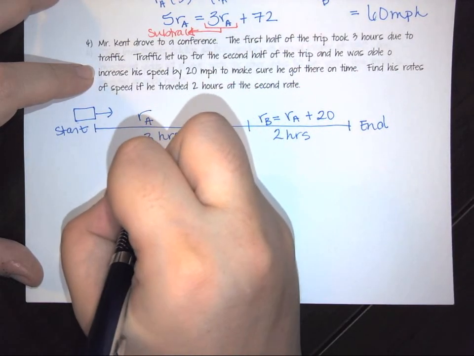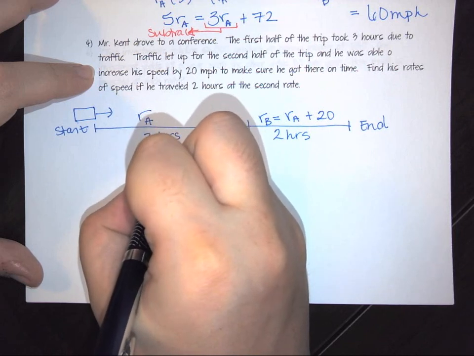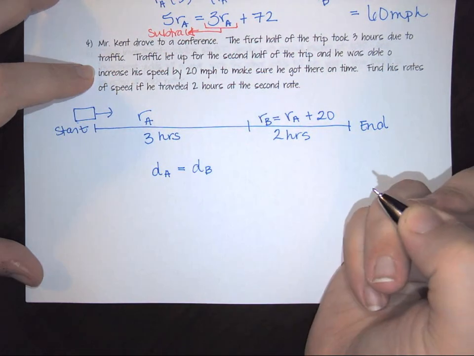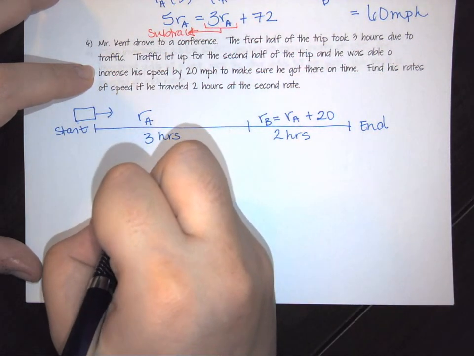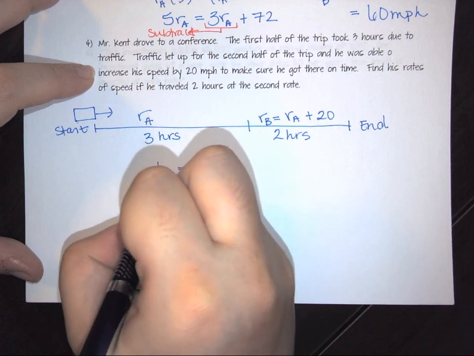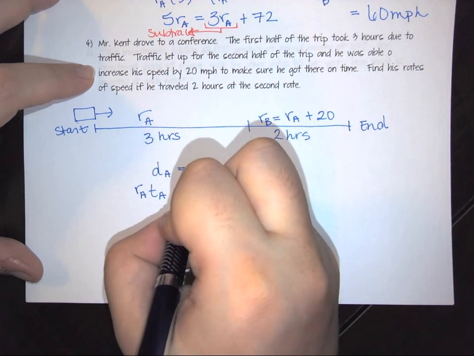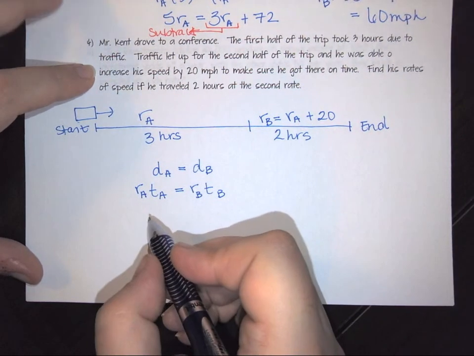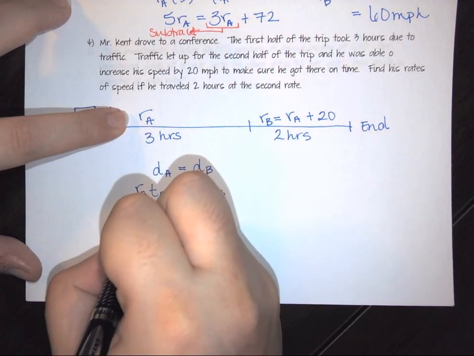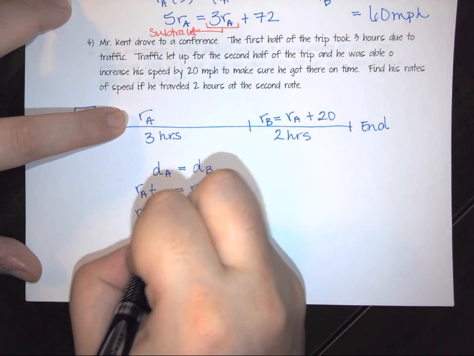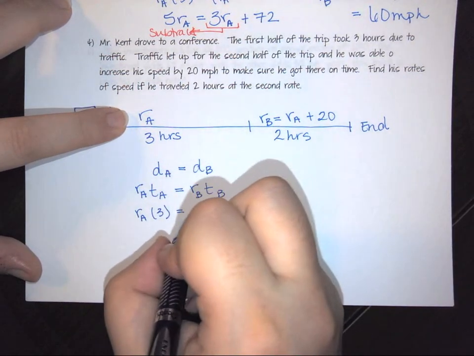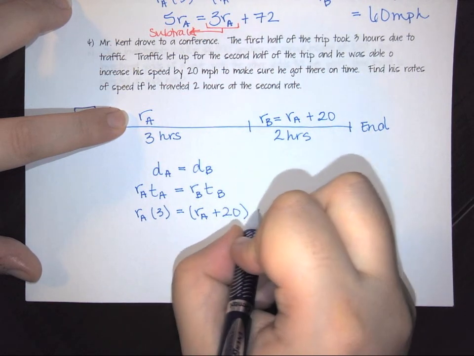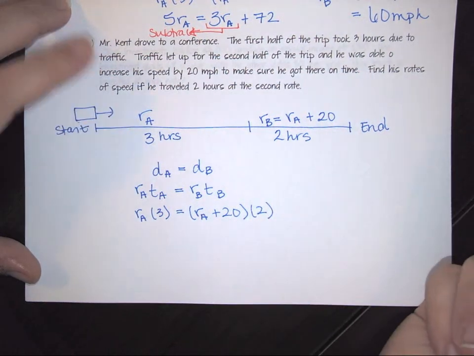So here we again are going to use the idea that the distance for A is going to equal the distance for B. So we're going to have the rate of A times the time of A has to equal the rate of B times the time of B. In this case, we don't know the rate of A, but we know the time to be 3 hours. The rate of B is the original plus 20, and its time is 2 hours.